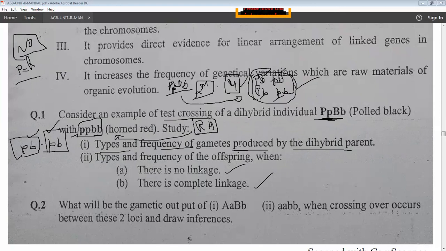So your first point is, in the case of no linkage, all these kinds of gametes are formed from this particular individual, and this single kind of gametes will be found from this particular individual.